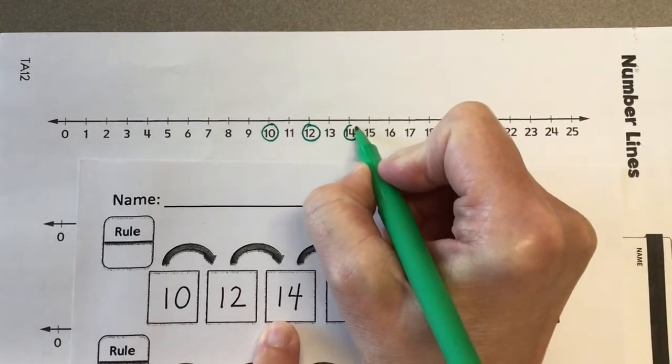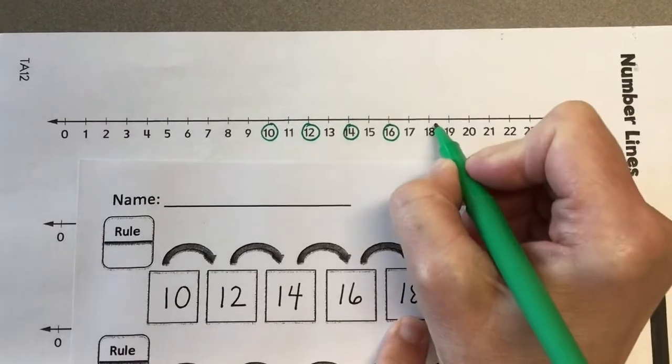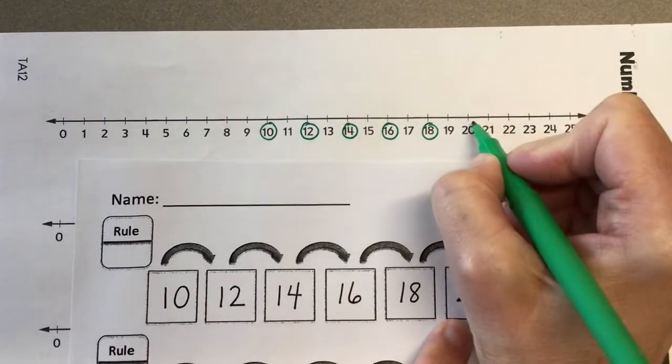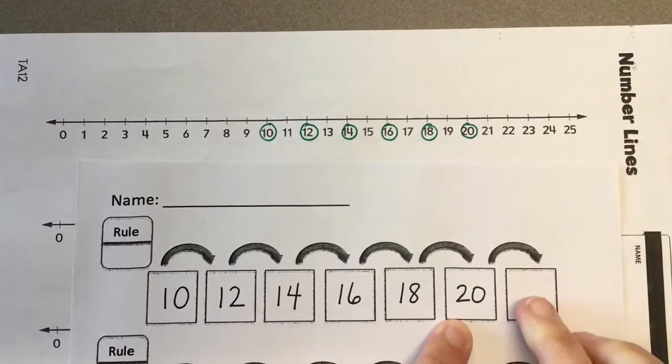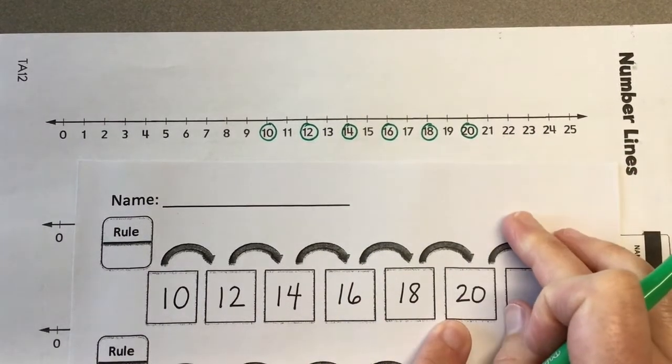14, 16, 18, and 20. I don't know the last number. I'll have to use my number line and my rule to figure it out.